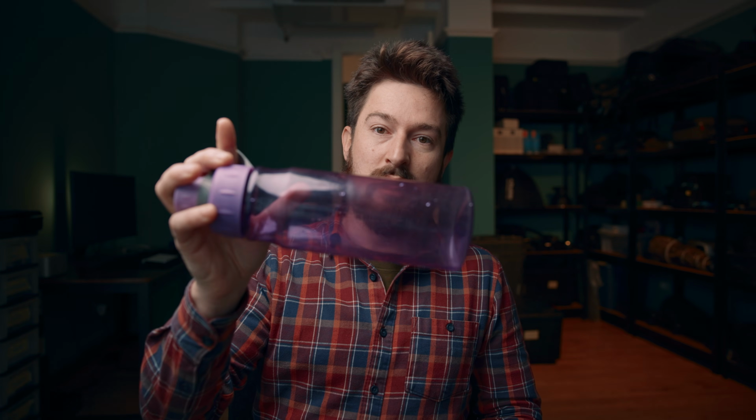Aperture, shutter speed, and ISO. These are the three settings that every photographer needs to fully understand. Doesn't matter what type of photography, doesn't matter if you're using an old camera, a new camera, a fancy camera, a cheap camera. These are the basics you must know. And today we are gonna explain those with a bottle.